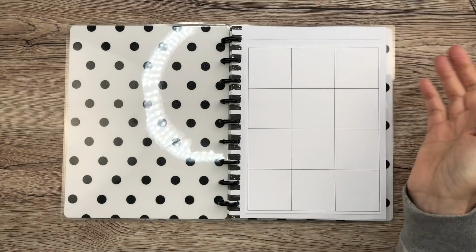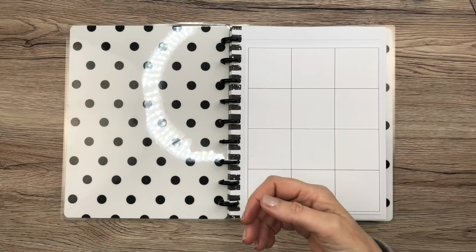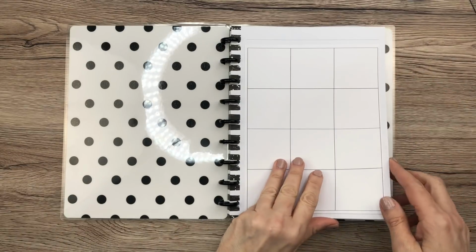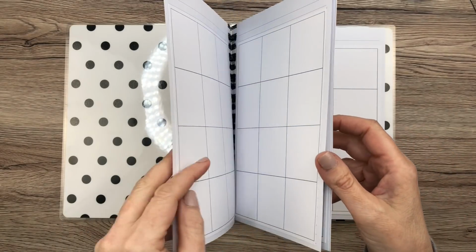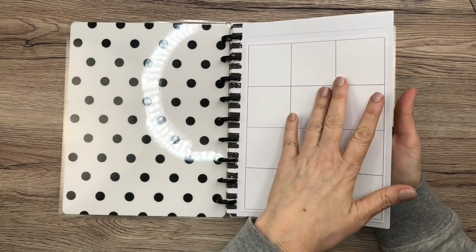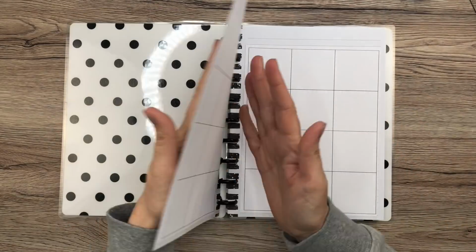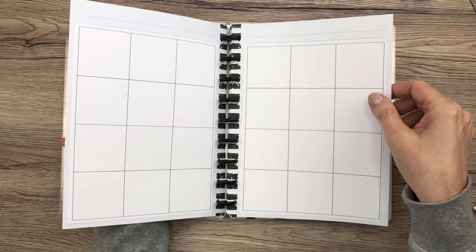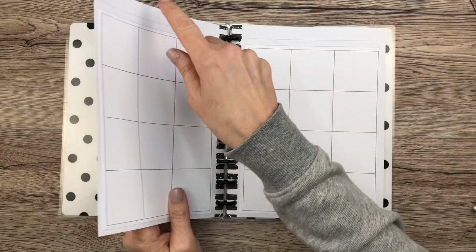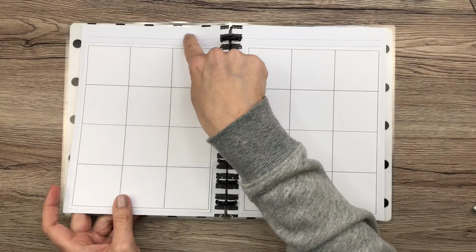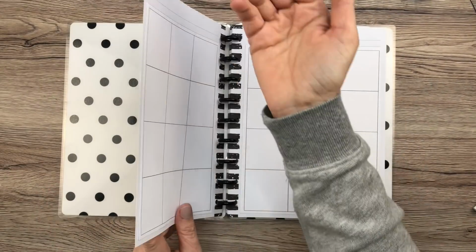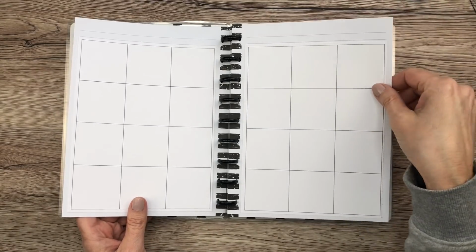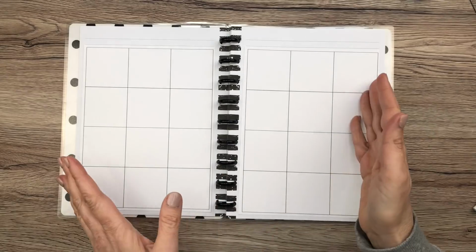Okay, so now I have to figure out the categories. Like I said, I wrote down some of them. I don't know if I printed out enough of these pages, and I think I'm going to try to keep each category on a front and back page, because if I want to add more, then I can. If I were to put, say, food and then household back here, I wouldn't be able to add any in between. The beauty of the Happy Planner is you can take these out and put pages in. Whenever I need more pages, I can just put them right in.